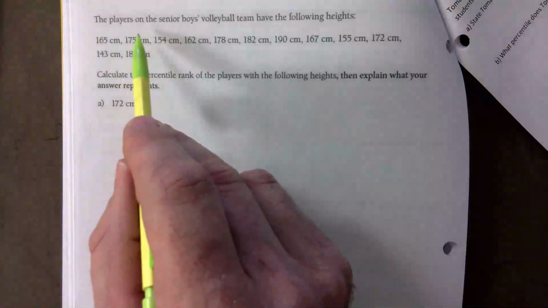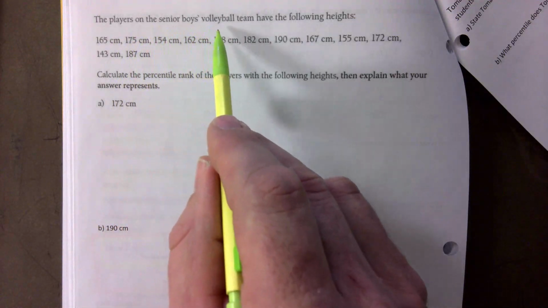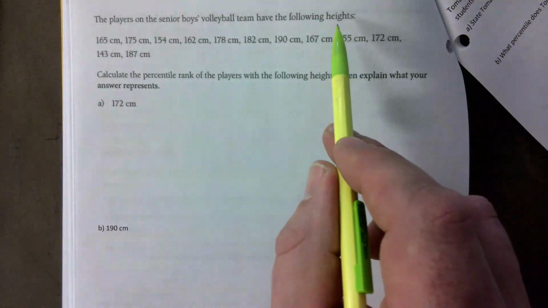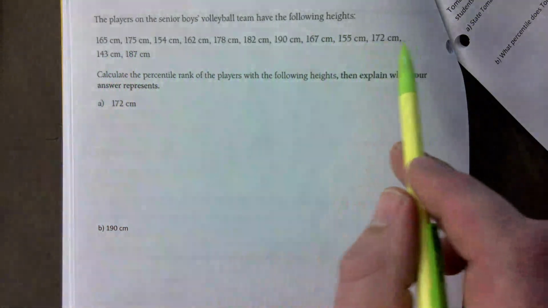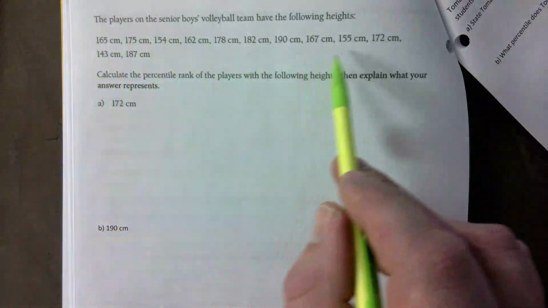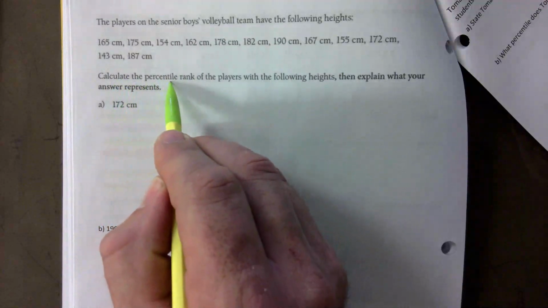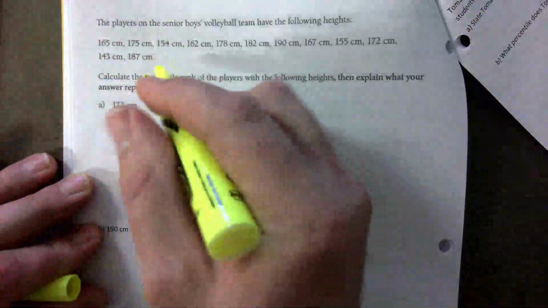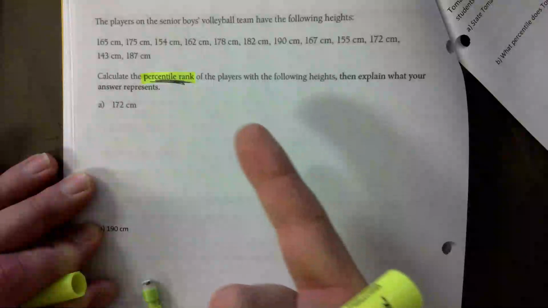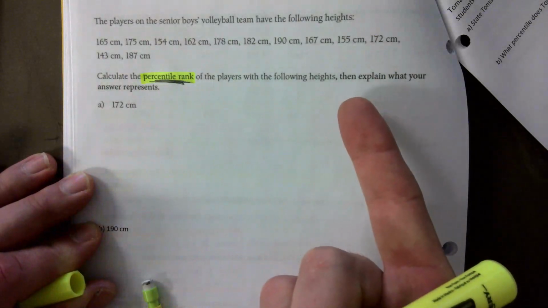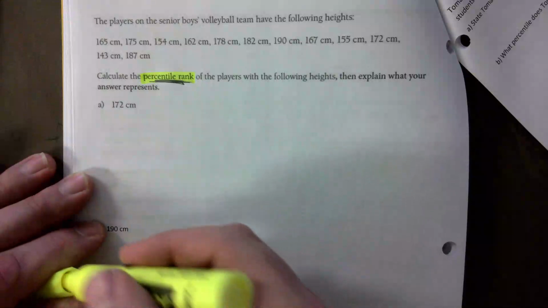55, right? The players on the senior boys' volleyball team have the following heights. And here they are. Do you notice that they're not arranged? Sometimes they're arranged, sometimes they're not. When they're arranged, it's a lot easier to find the number of heights that are lower. But anyways, calculate the percentile rank. You should from now on be like, oh yeah, I can calculate that. I have a formula for it. Of the players with the following heights. Explain what your answers represent.